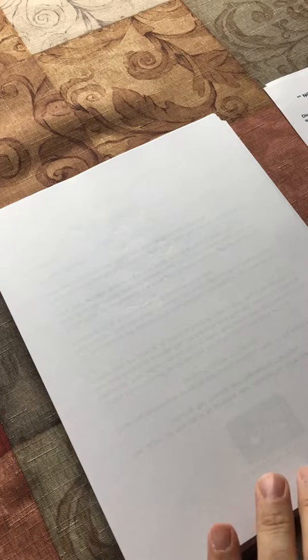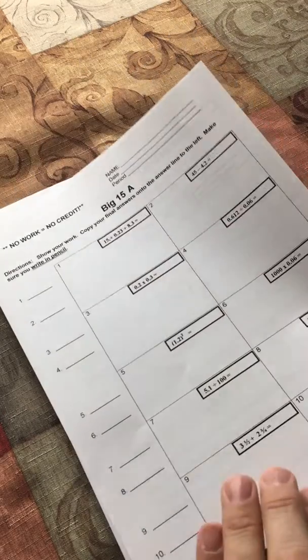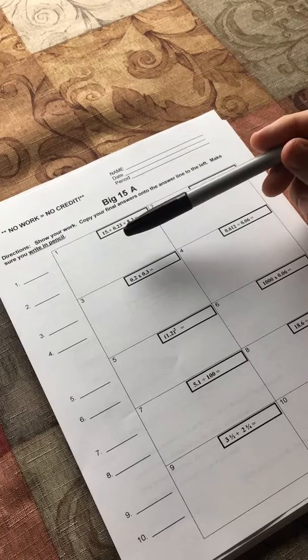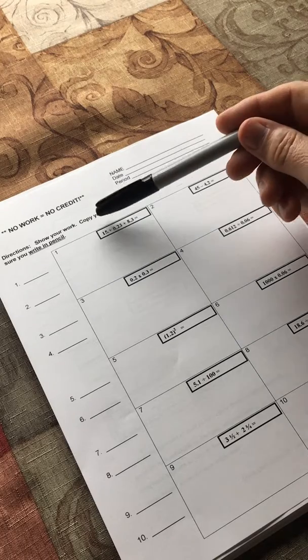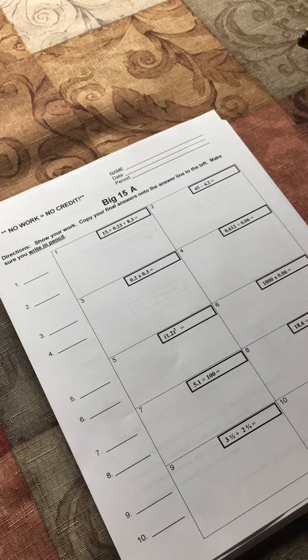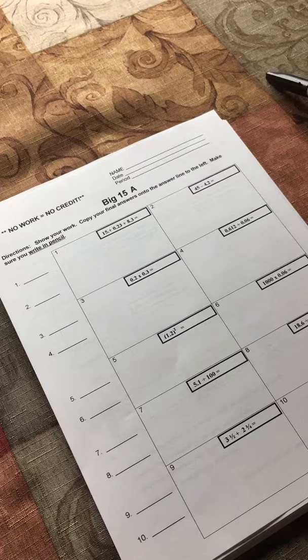This is problem number 1, adding decimals. So this is just like one of our Big 15 sheets. And the problem we're going to be looking at today is problem number 1, where we are adding these 3 different decimals. A decimal is just numbers with one of these little decimal points.